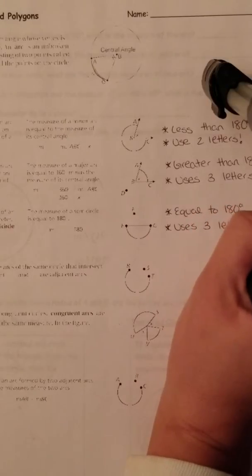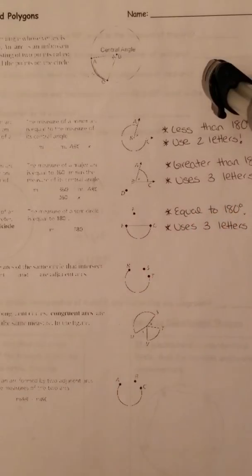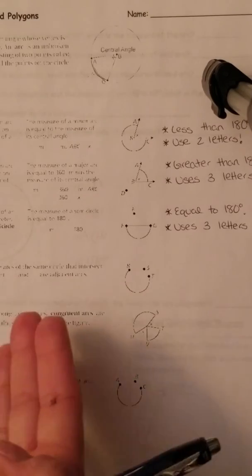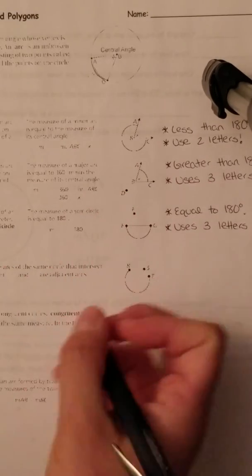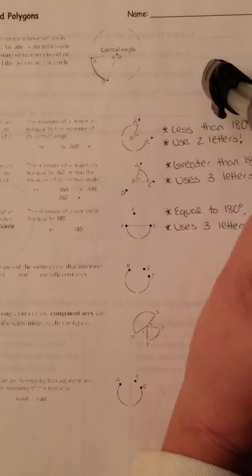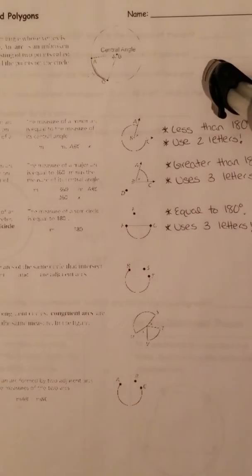That'll help you, like if I ask you for the measure of arc AB, you know that it's going to be a minor arc, so the answer will be less than 180. Then we have what we call adjacent arcs. They're arcs that are just next to each other. And then congruent arcs, those are arcs that are equal to each other. I can't even read the last one, my printer messed up, but you can read it on your paper.